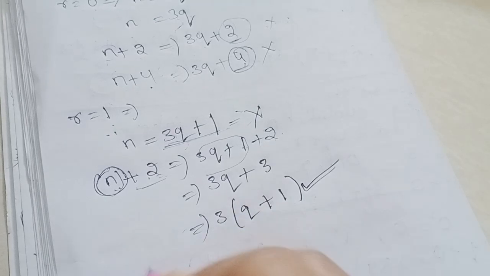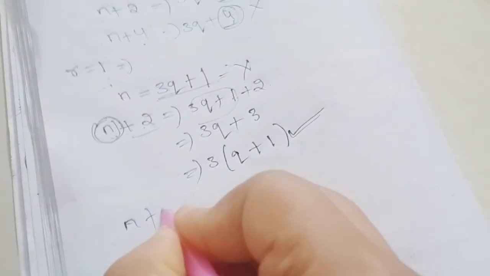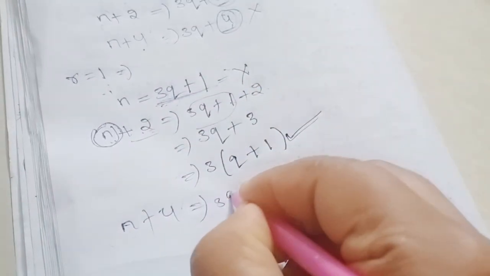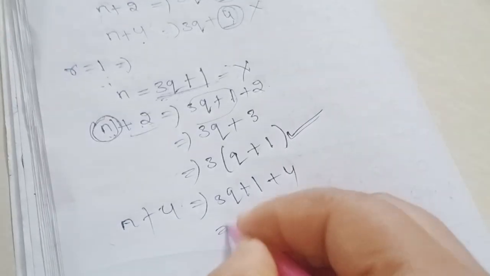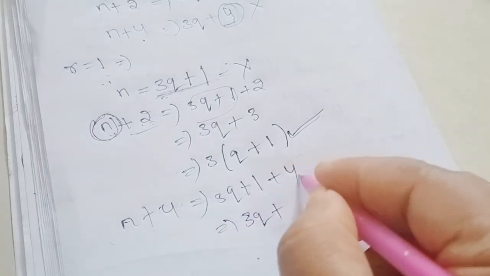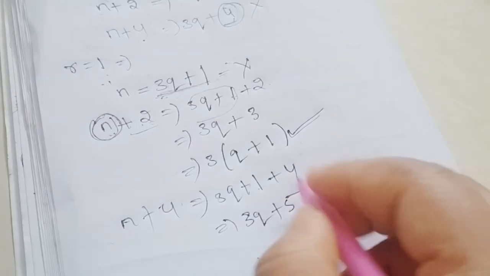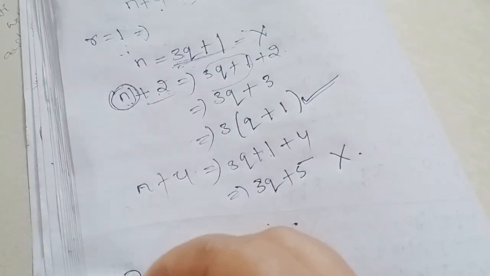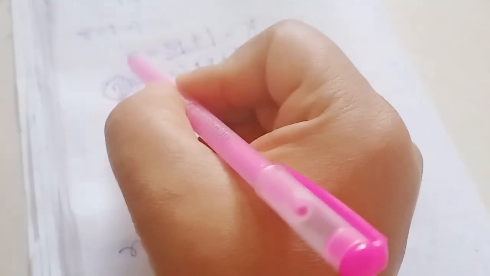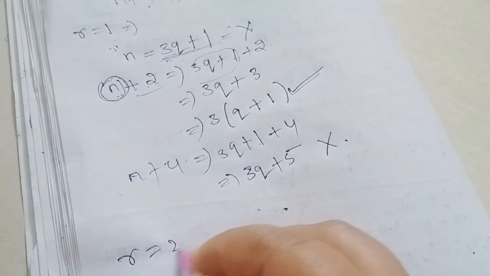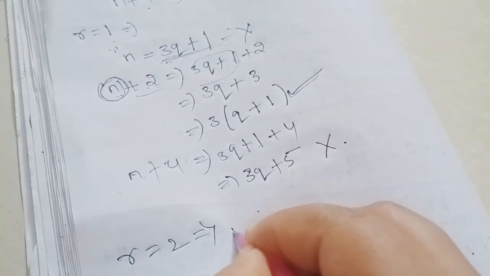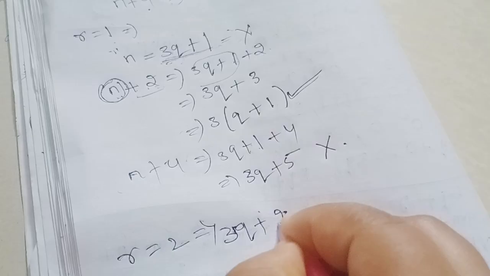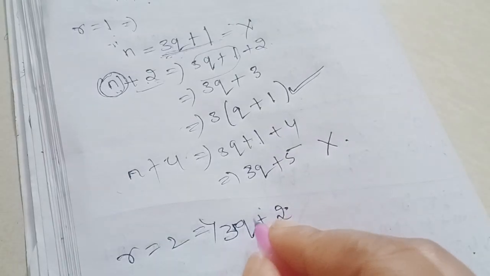Okay? Next one, n plus 4. What is the n? n value is 3q plus 1, plus 4. So 3q plus how much? 1 plus 4 is 5. 3q plus 5. So this is not divisible by 3. Okay, next, here we took 1, next here we can take 2. So n is equal to 3q plus 2.